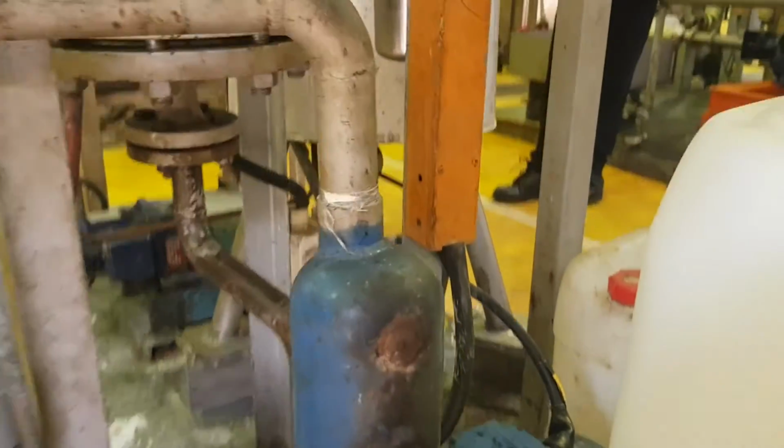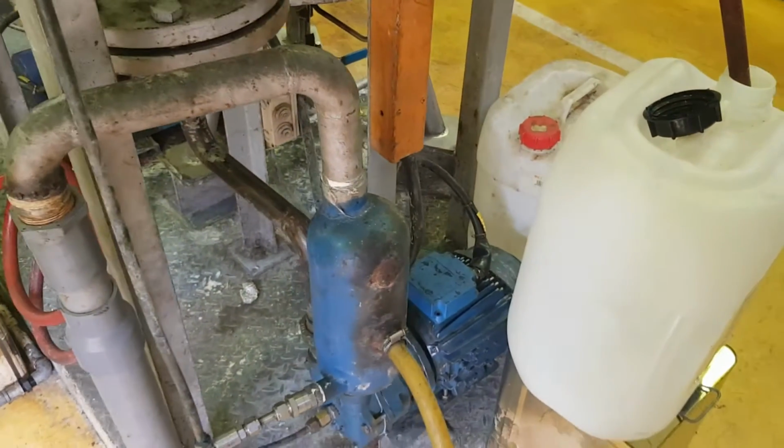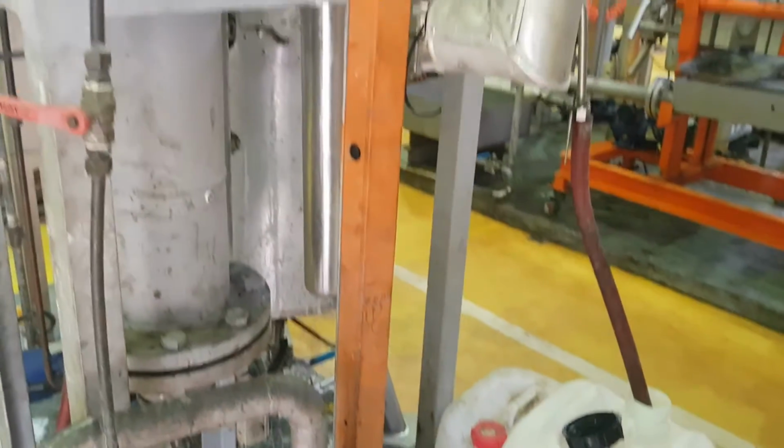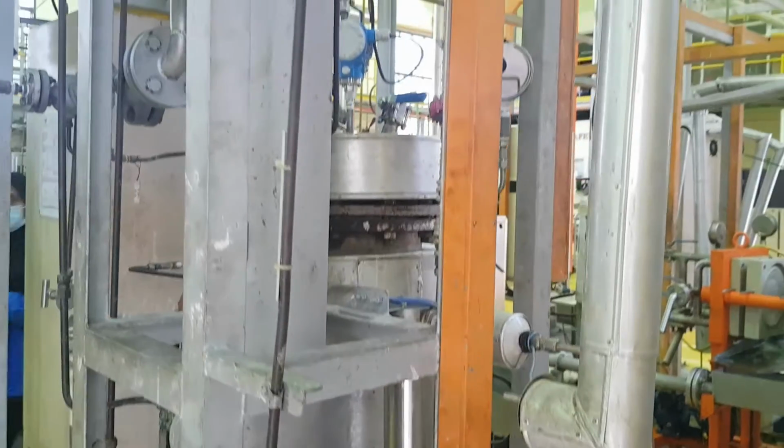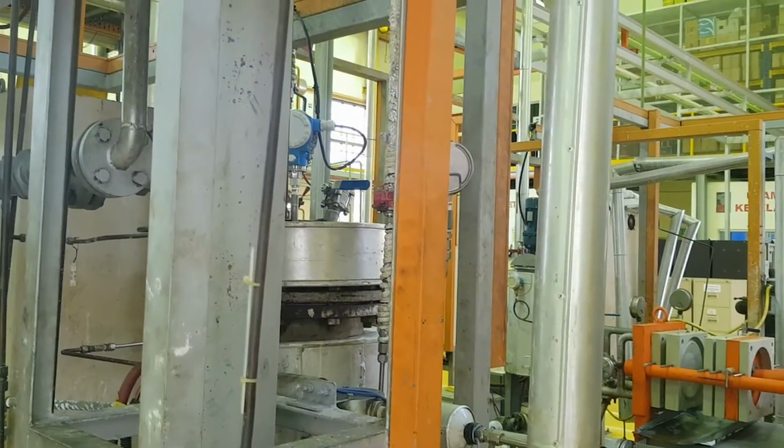So this is the product pump where it increases the pressure of the oil which comes from the deodorizer.